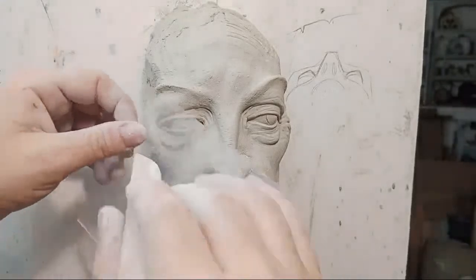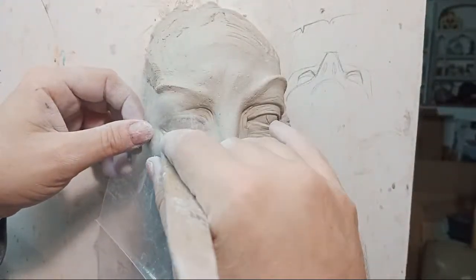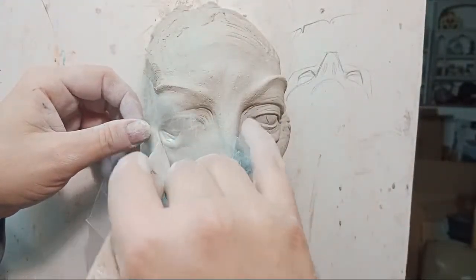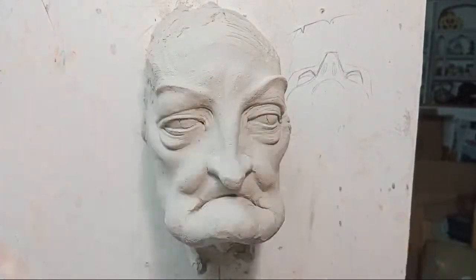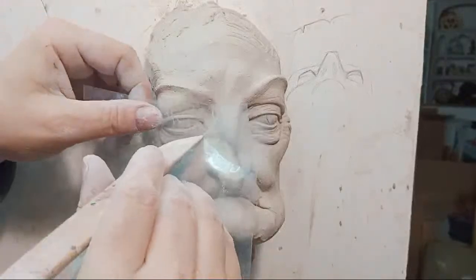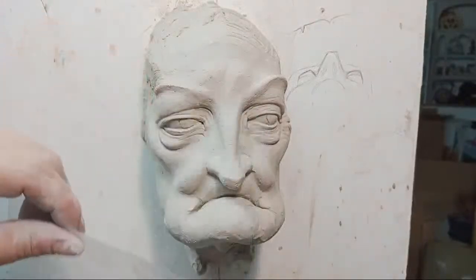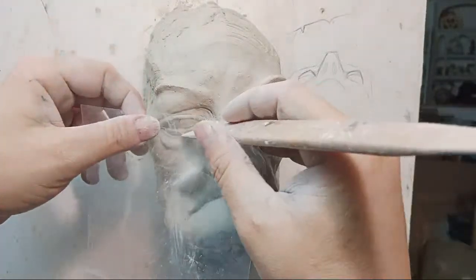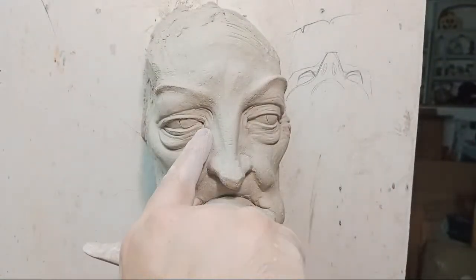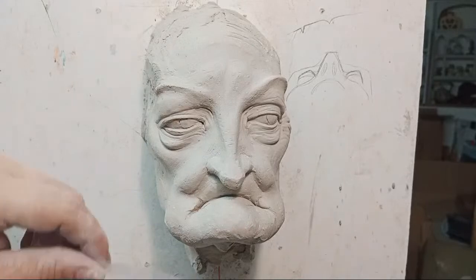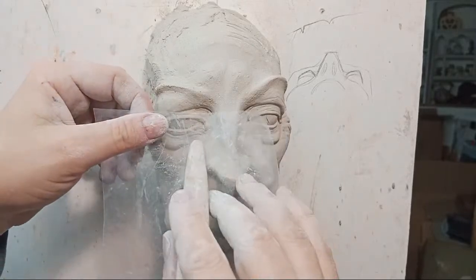And you can see how this part is funnier. But the key is you can play with this part if the volumes are good, but you need a structure underneath. If you are trying to just draw these kinds of things without a volume, a structure, it's not going to work. At least for me, I think it's not going to work.